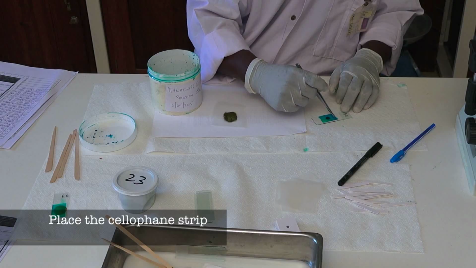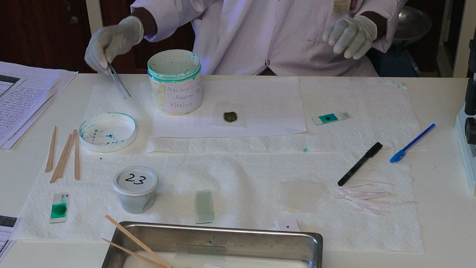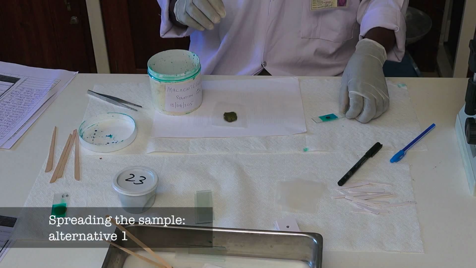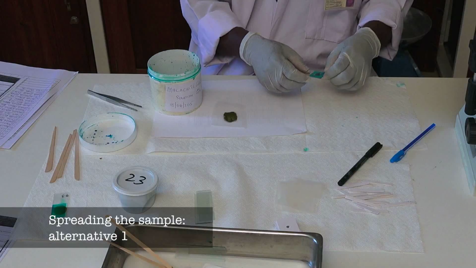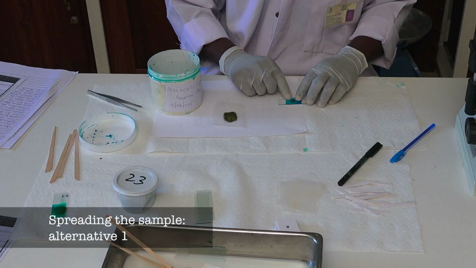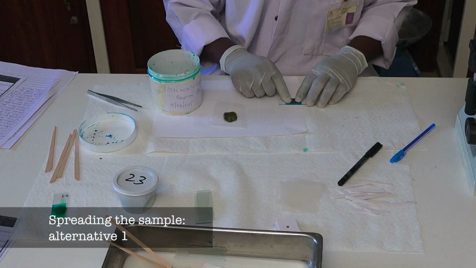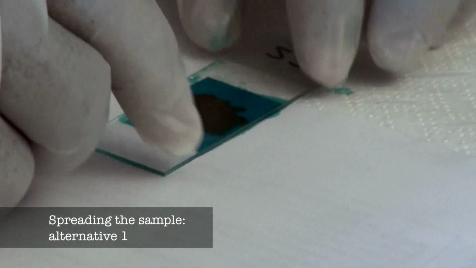To distribute the fecal material evenly into a thick smear, invert the microscope slide and firmly press the fecal sample against the hydrophilic cellophane strip onto a smooth, hard surface. Be careful not to press too hard, as the slide might break.